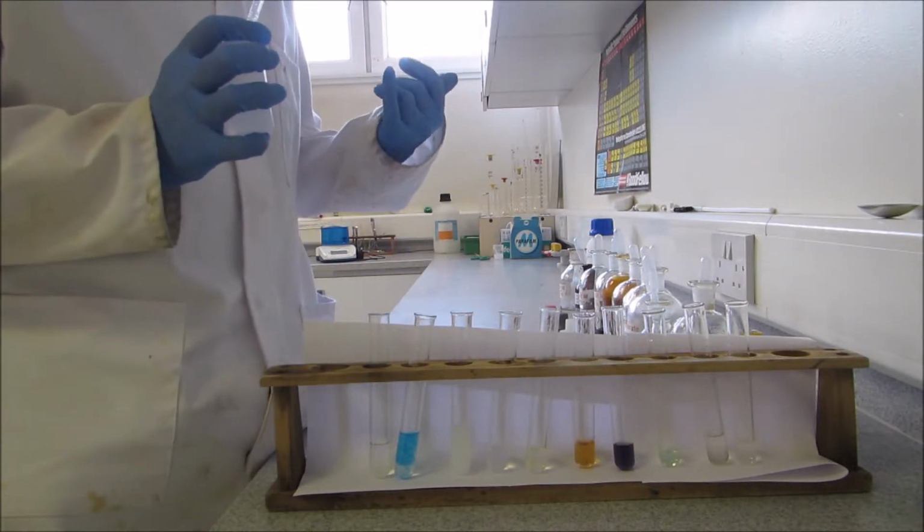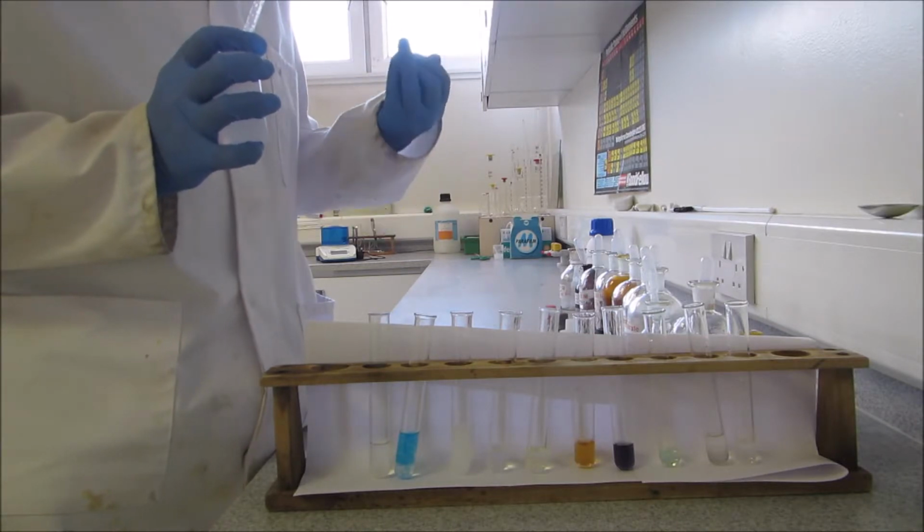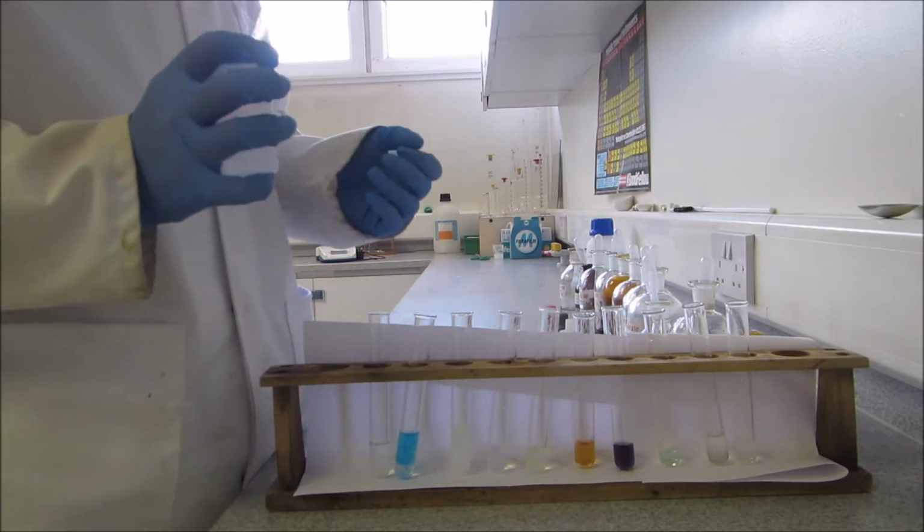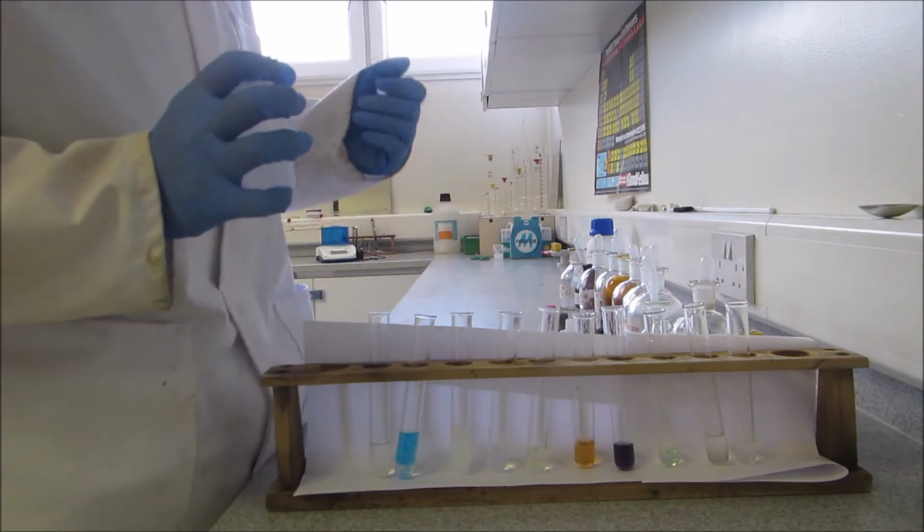and the cation could be magnesium, calcium, or barium. To identify, again, I'd have to use a flame test, so because it's calcium it would show a brick red flame.